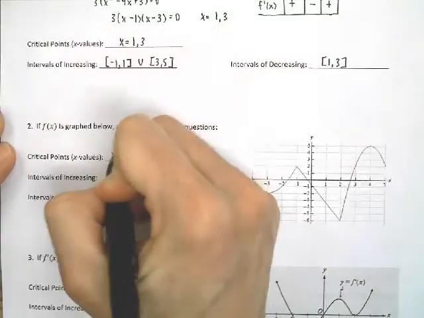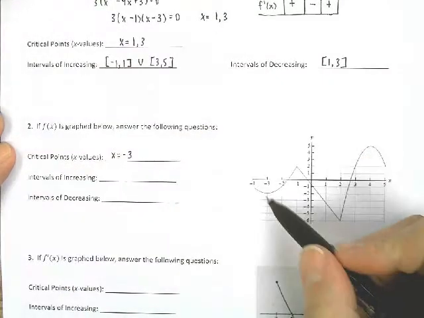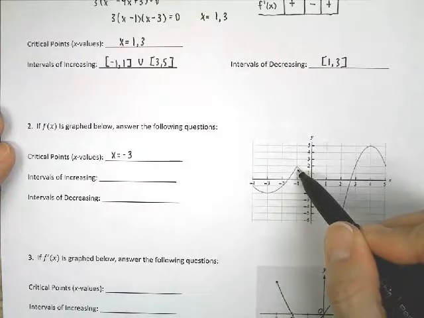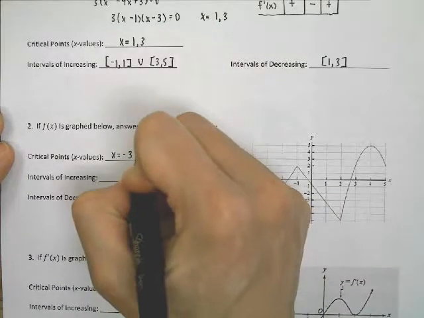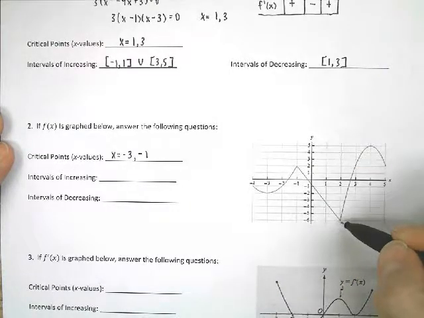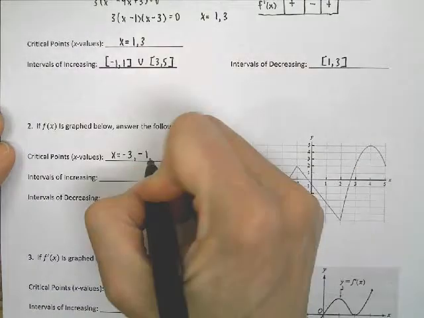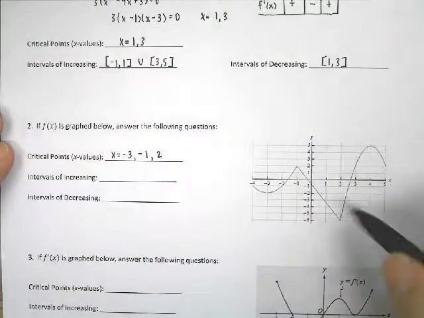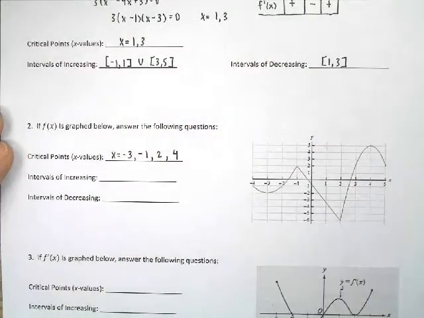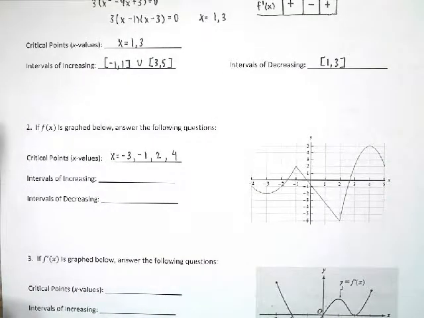That derivative would be 0. As I'm moving to the right, at negative 1, I have a corner here, so my derivative would not exist. So that's another case where I have a critical point. Again, I see that same kind of thing happen down at x equals 2. The derivative is not defined there. And then at 4, I have another horizontal tangent. So those are my critical points.